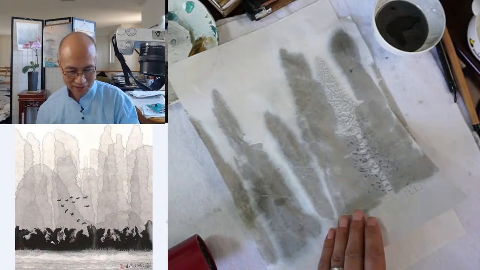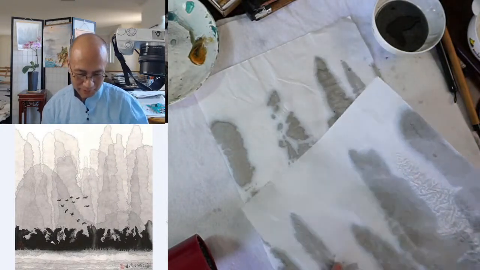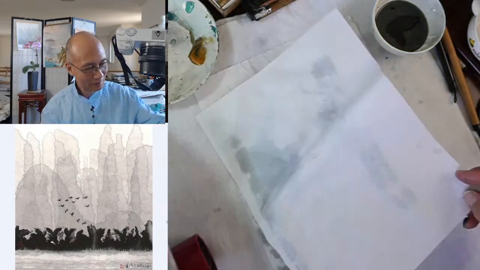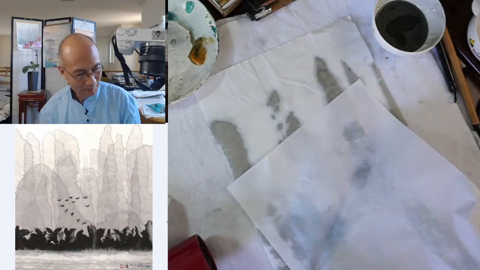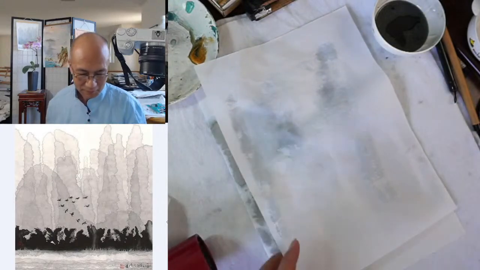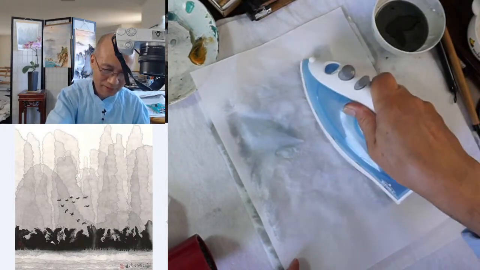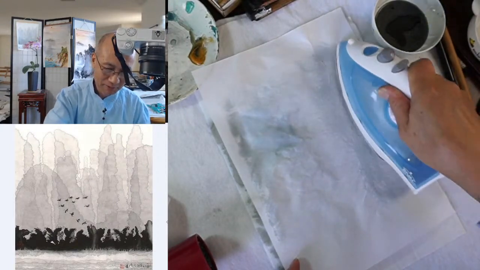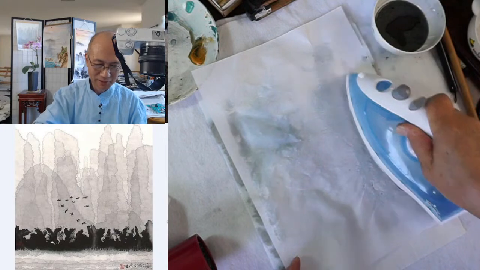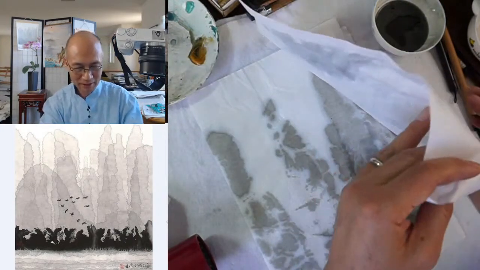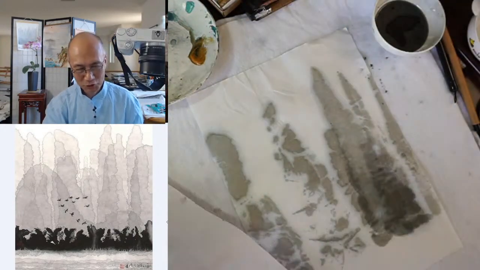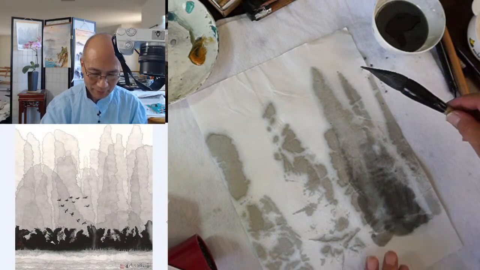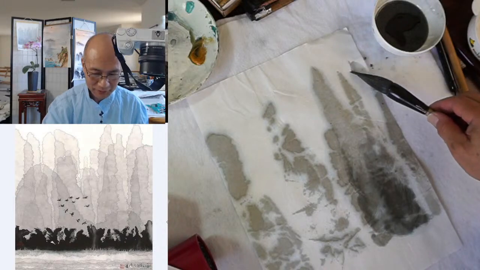Yeah, I just use this as blotting paper. You see that texture is interesting. Not supposed to do that. That's the first layer. Okay, I just use this blotting paper to serve that function. So you can do one mountain at a time. If you want more control, you just iron it right away to set it before it goes too far.